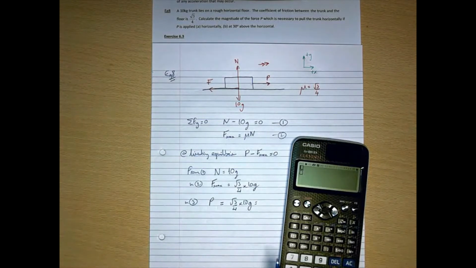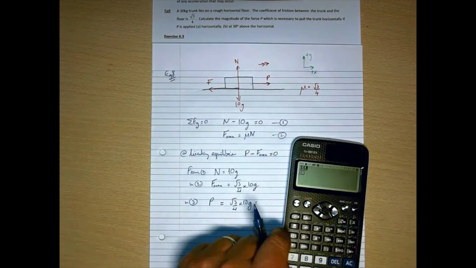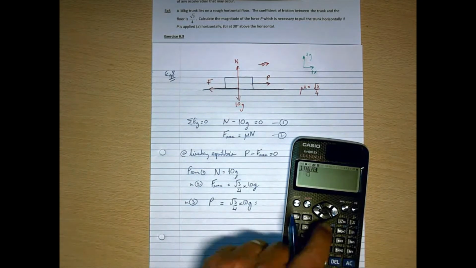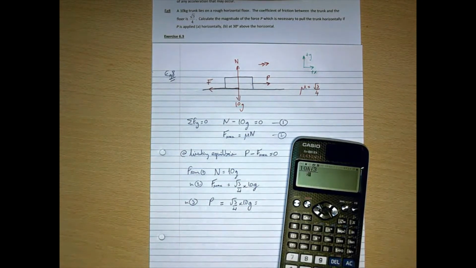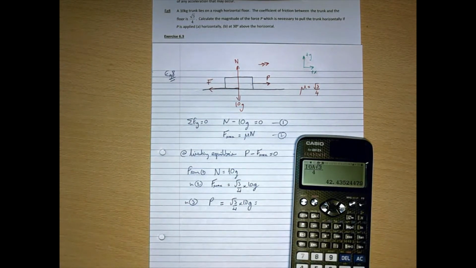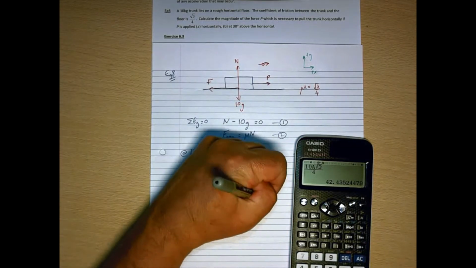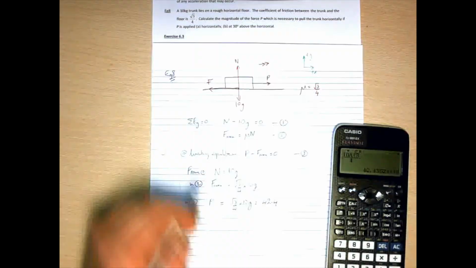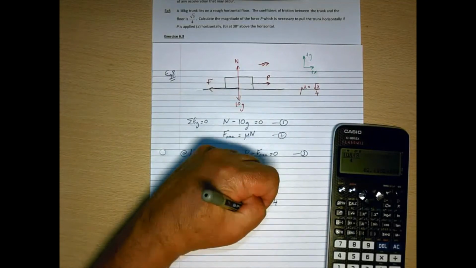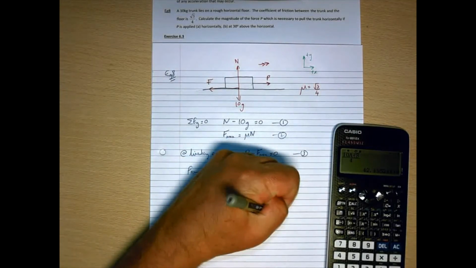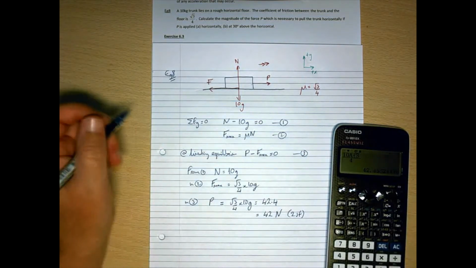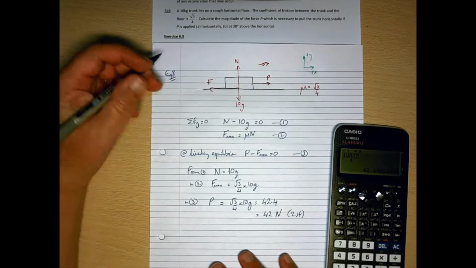So 10 times 9.8 times √3/4, so 42.4. Two significant figures because we've used g. So that's part A.